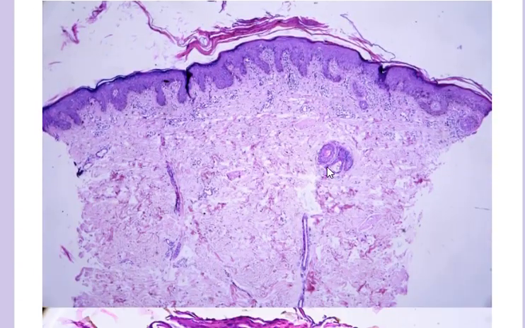The low power histological image basically shows regular psoriasiform acanthosis. When I say psoriasiform, there is clubbing of the rete ridges. You can see here, elongated rete ridges, some clubbing. Parakeratosis, you can see here, you can make it out.